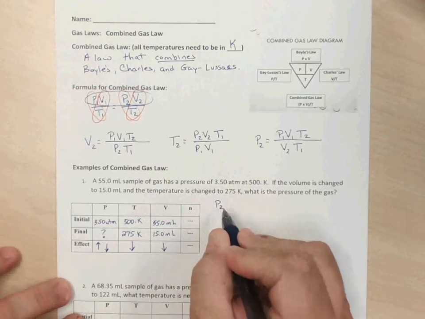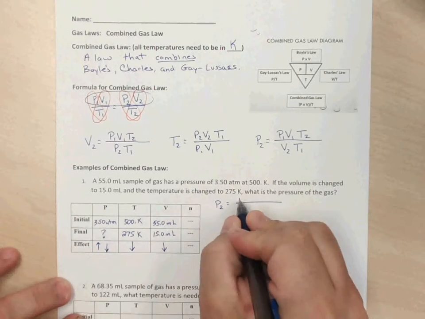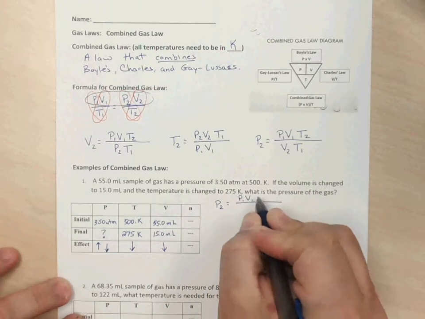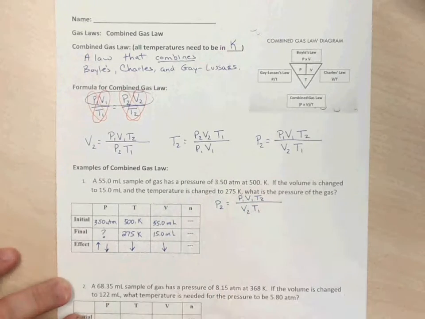So we're going to use the formula P2 equals P1 V1 times T2 over V2 T1.